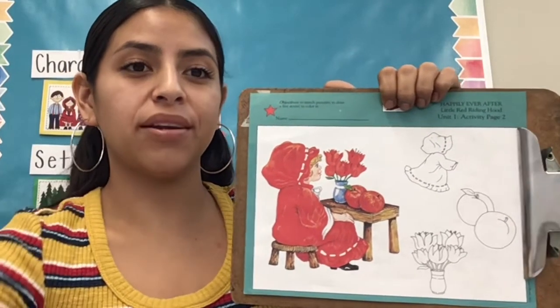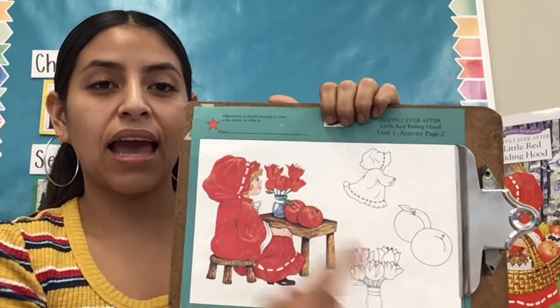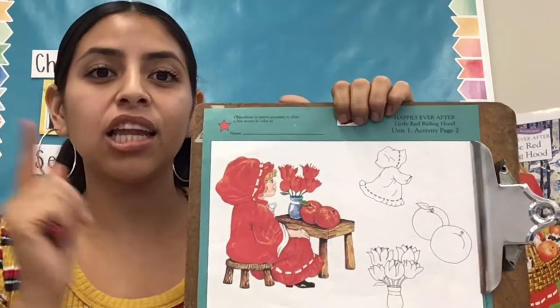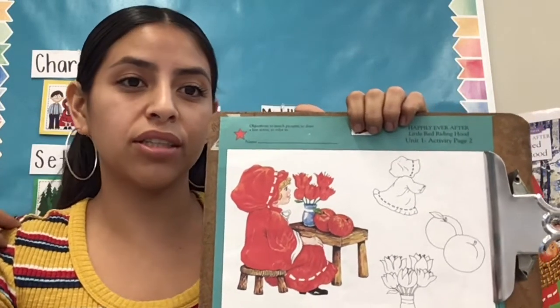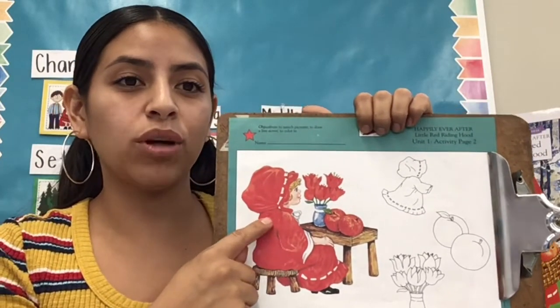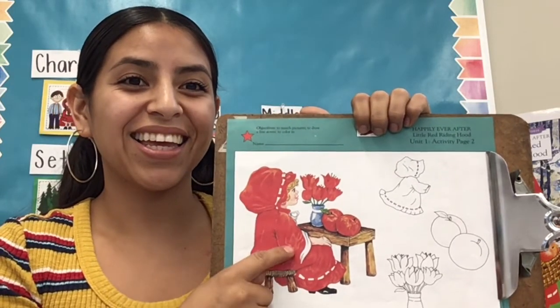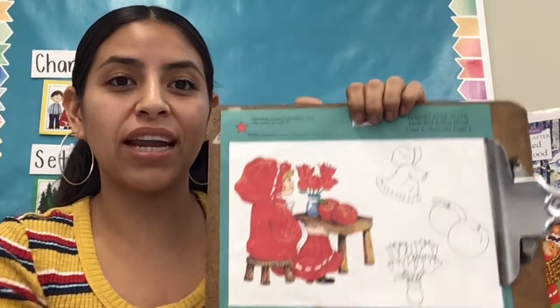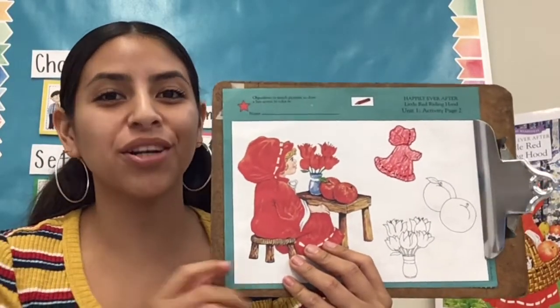Soft and red. What is soft and red? And the riddle also said, Little Red Riding Hood wears me on her shoulders. So let's think. What does Little Red Riding Hood wear on her shoulders? If you found that answer, go ahead and color it in. If you colored in Little Red Riding Hood's cape, you are correct.